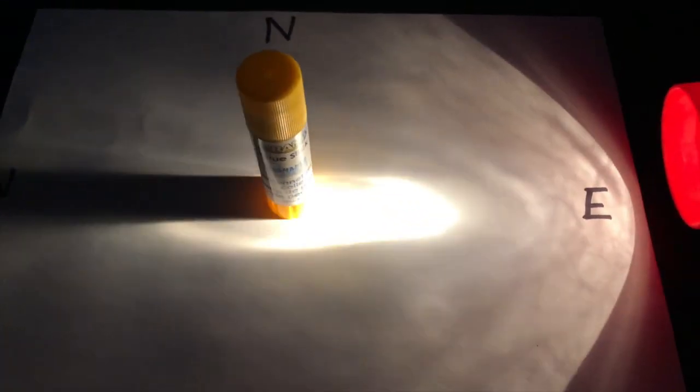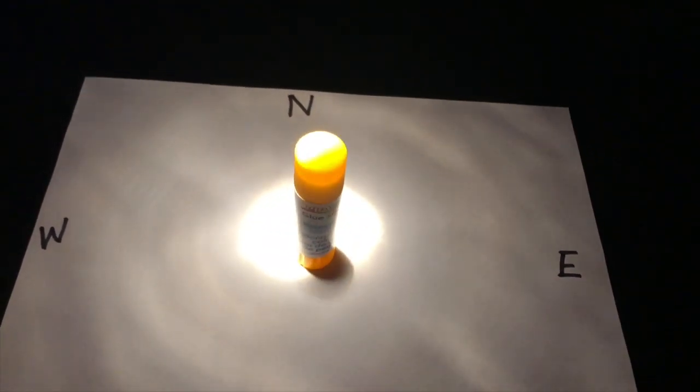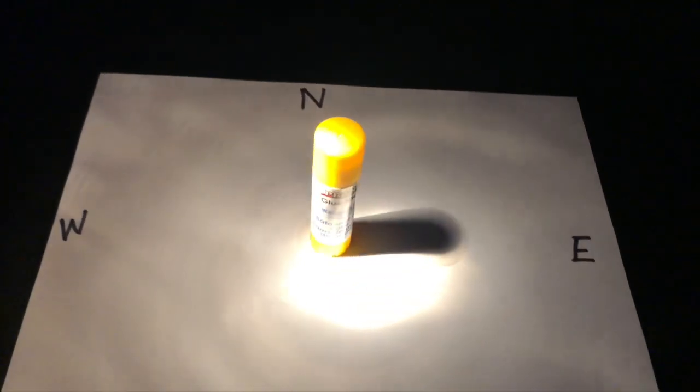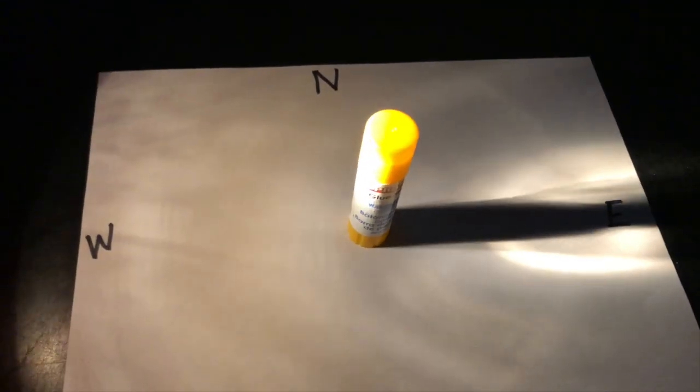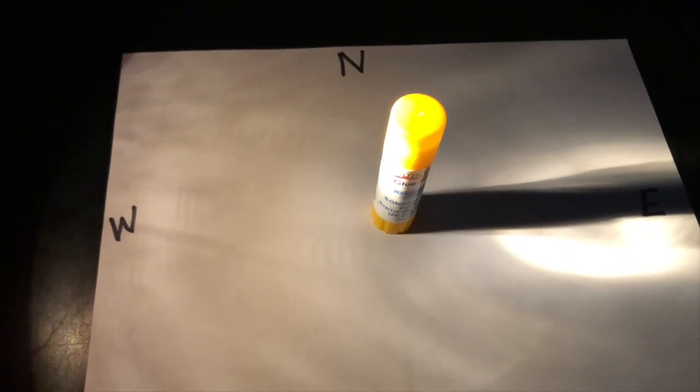Notice that the sun rises in the east and the shadow's in the west. The sun crosses the sky and the light, when the sun is straight over at noon, the shadow is really small. The sun sets in the west and the shadow's in the east. All right, have fun playing with shadows.